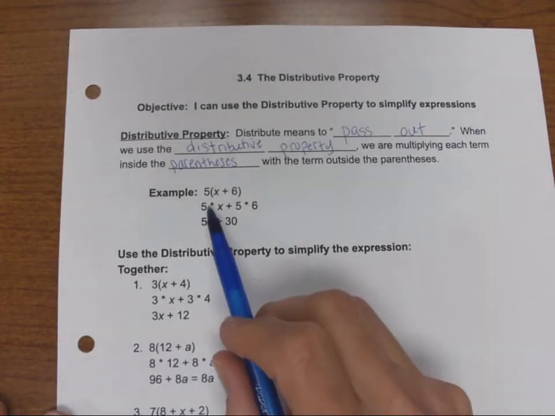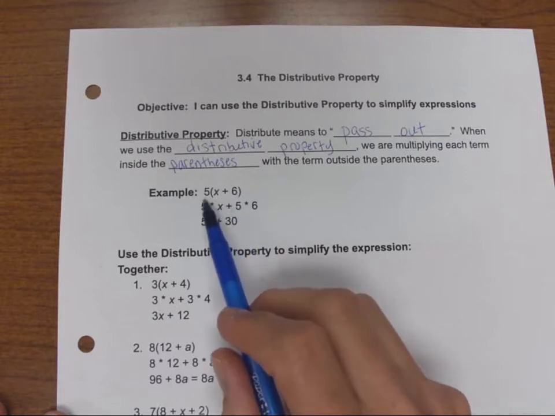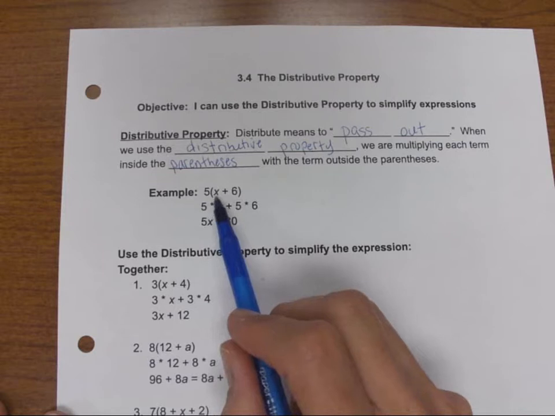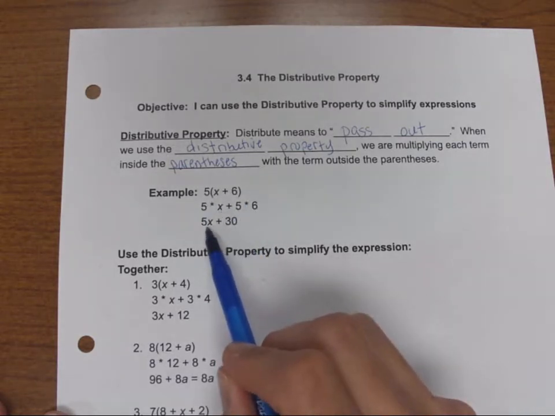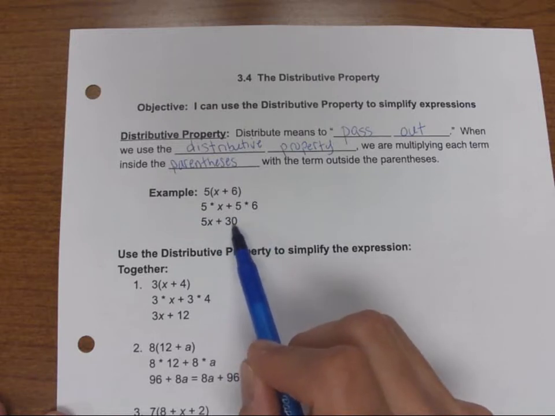Example, if you have 5 parentheses x plus 6, okay, you're multiplying this 5, you're passing out this 5 to everything inside the parentheses. So you go 5 times x plus 5 times 6. Well, 5 times x is 5x. And 5 times 6 is 30.